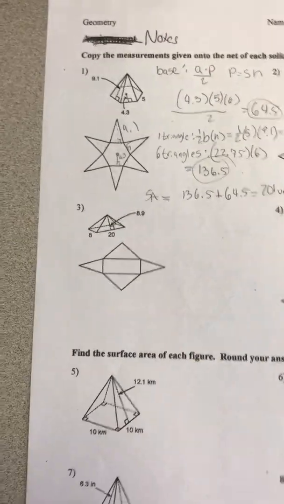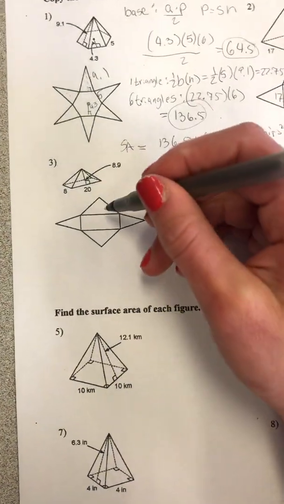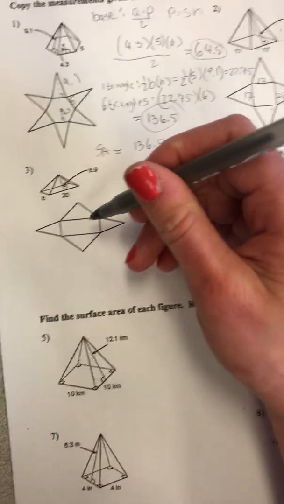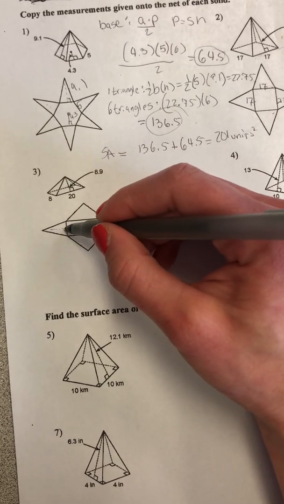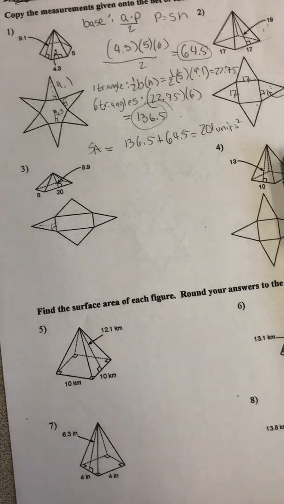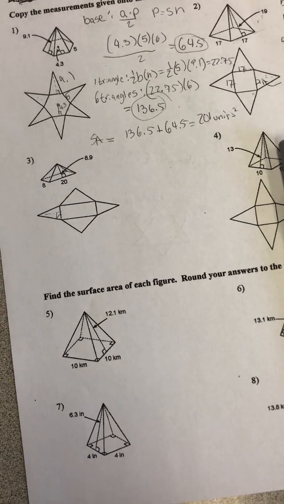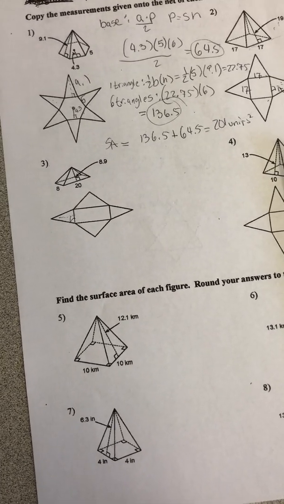Let's look at number 3. For number 3, we're going to have to start off. The first thing I forgot was how to, give me a second. I need to calculate that really fast because I forgot to give it to you. So let's see.